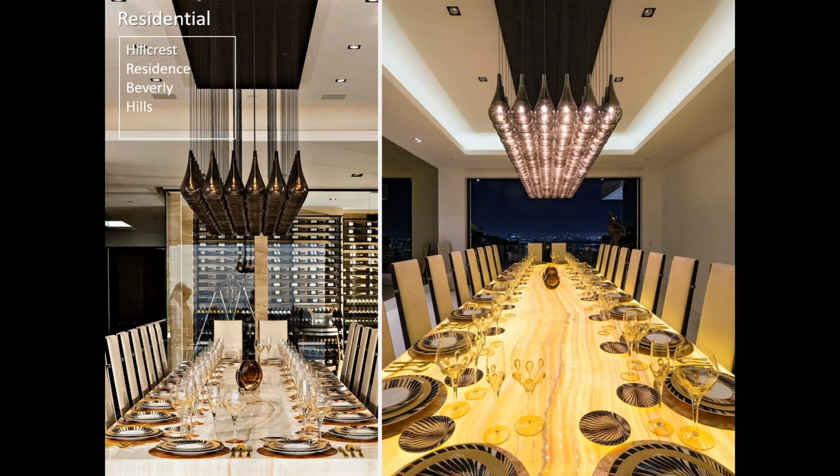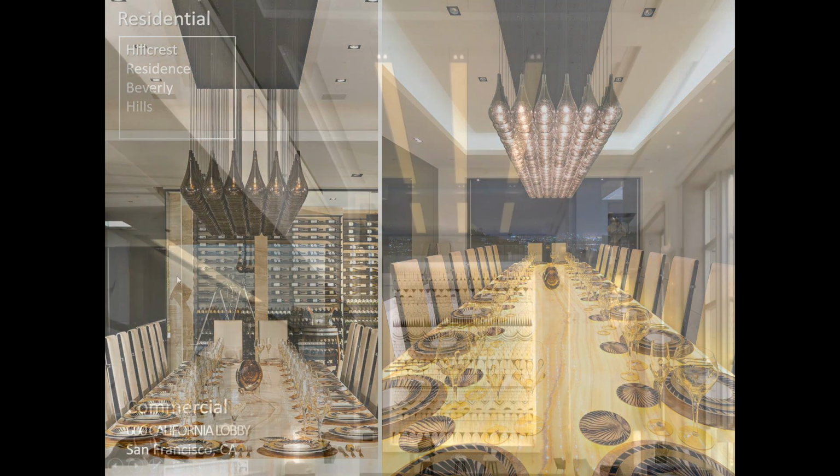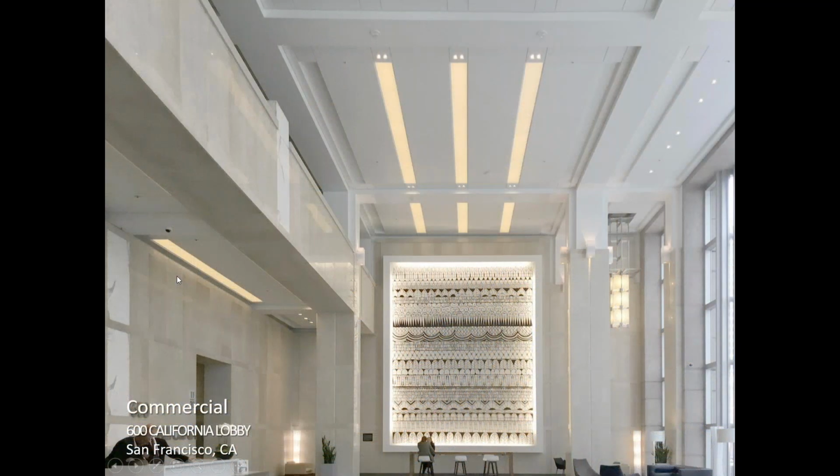And you can see in the left-hand shot, that's with the table off, but with it on, you just get the richness and the depth of the stone, which makes, that's what our products do. We take materials that look great on their own, but make them look even better when you highlight them and put light behind them.